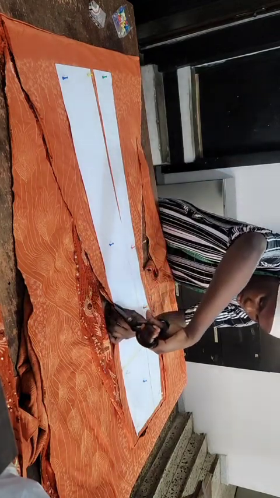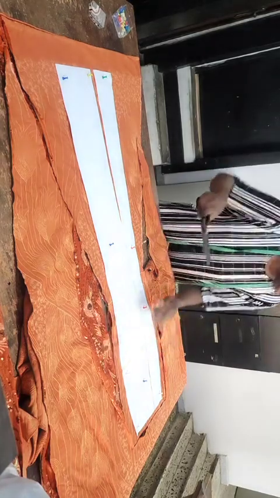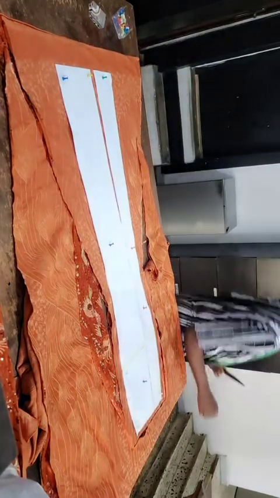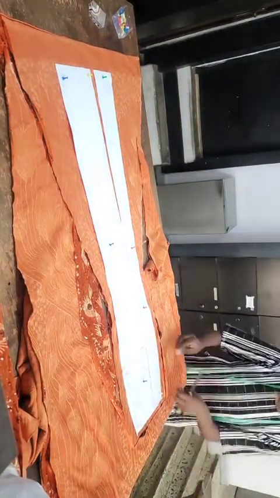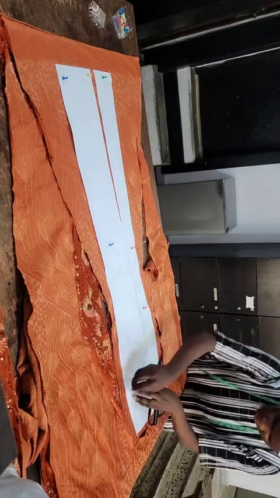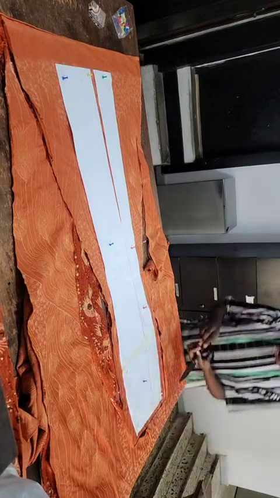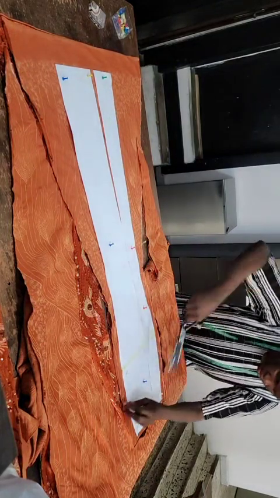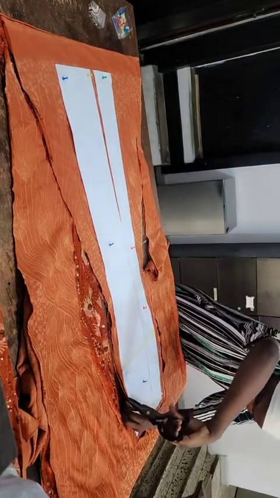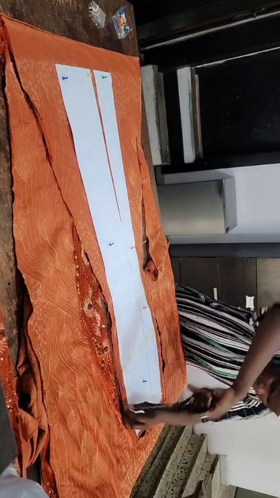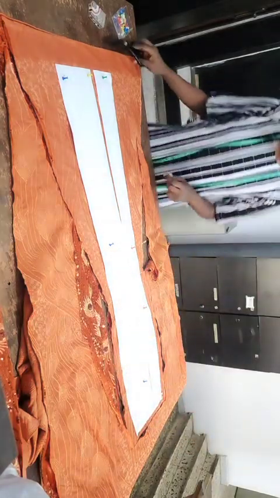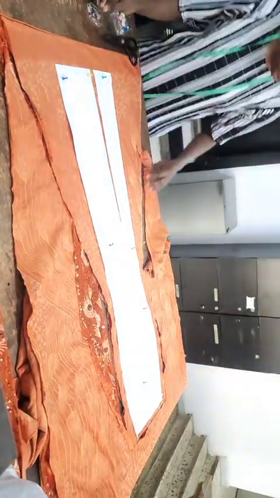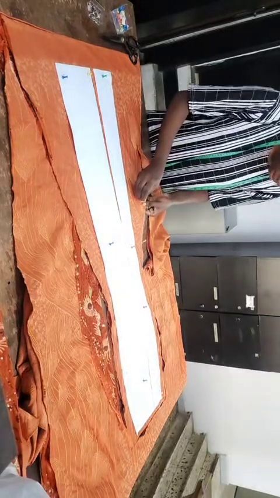So she's notching the balance mark. In garment construction, you have to make sure that when you're sewing your fabric pieces together, they come together accurately. And how do you do that? You can do that with the help of balance marks, like what she's doing. Once she creates the notches and gets to the sewing machine, she has to match those notches for accuracy.